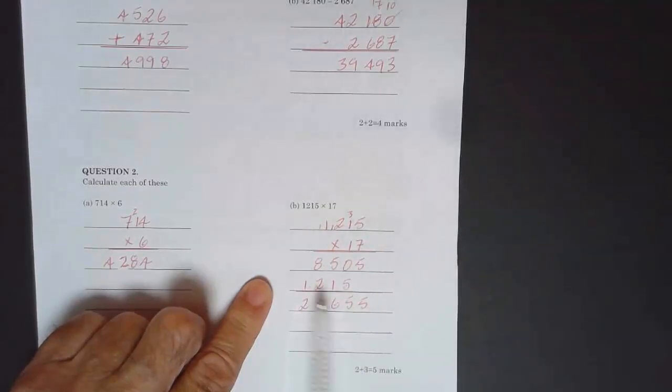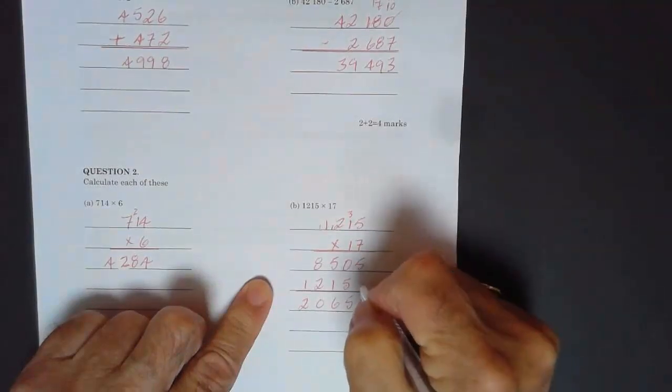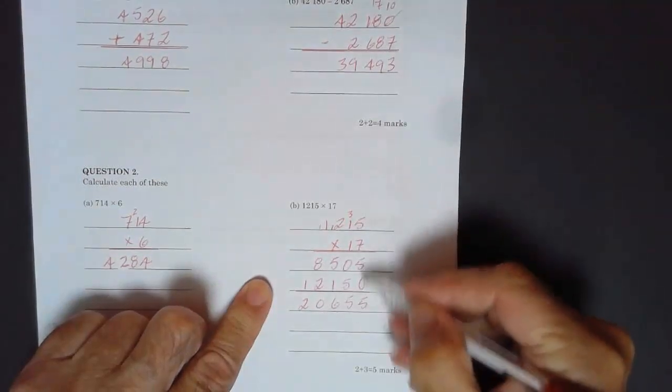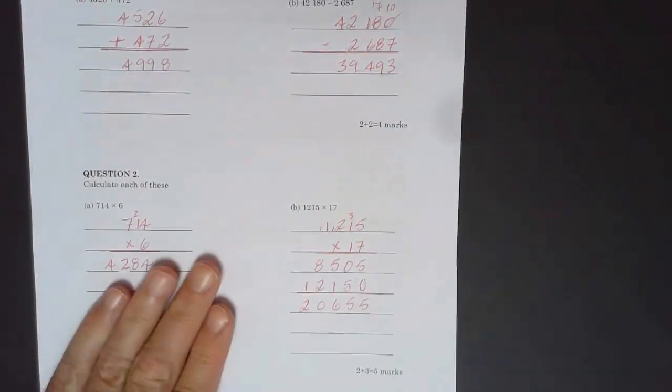And then 1 times, we start of course in the tens column. You could have put a 0 there. We're keeping everything underneath each other. And then we just add it up.